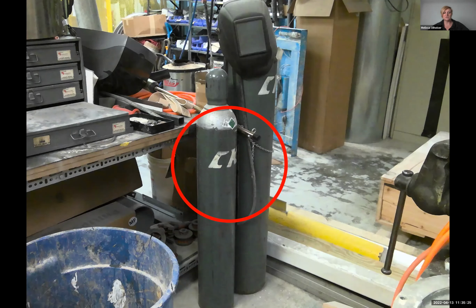Where is the best place? Well, this is where it's always been, Melissa. So this is just how we're going to work around it. We're going to adapt to the placement of either equipment or supplies. Well, sometimes that's not the answer.